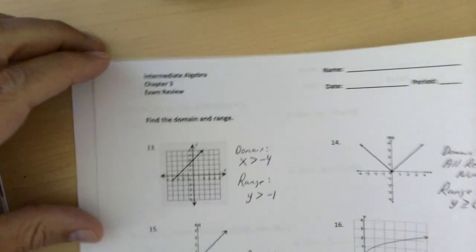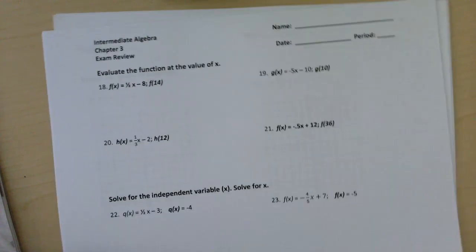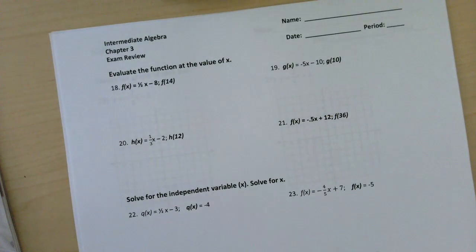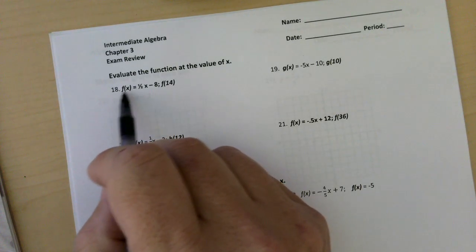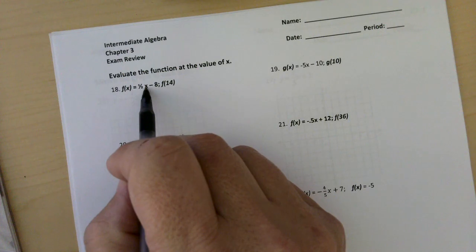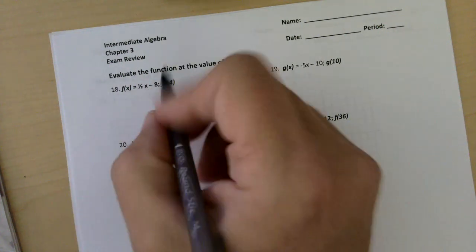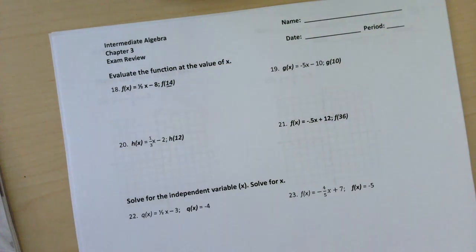Okay? Next page. This notation, this is simply asking us, when you see a function, f of x, this is your outcomes. This means the outcomes. I have half of a number minus 8. Well, I want my input to be a 14. So that's our universal way of letting someone know, hey, get the answer.